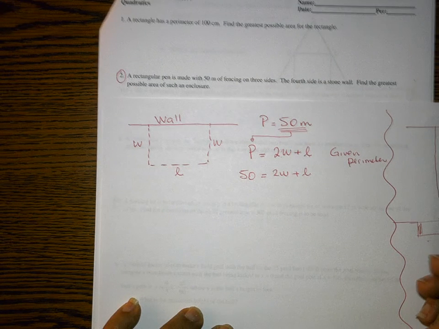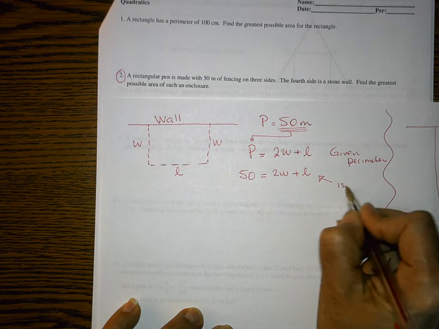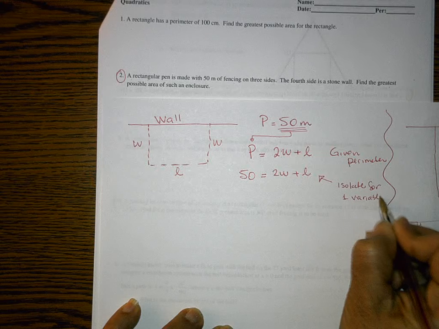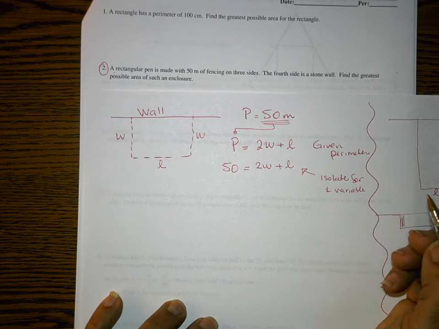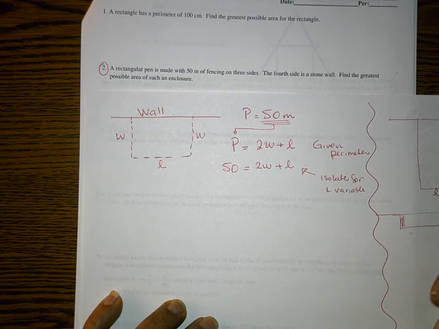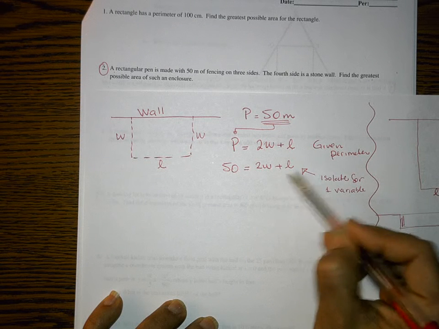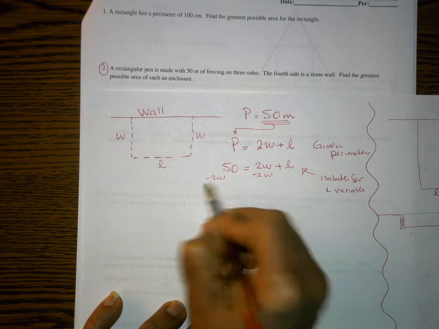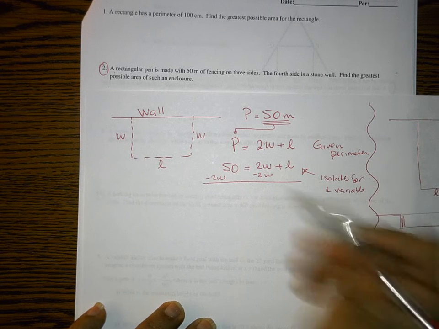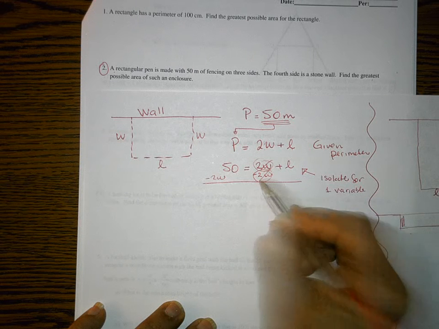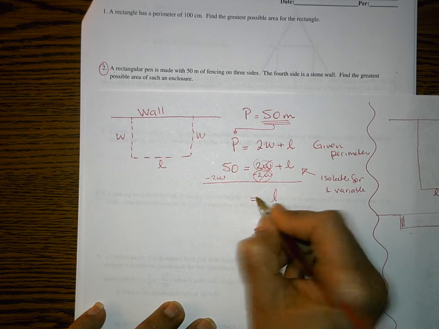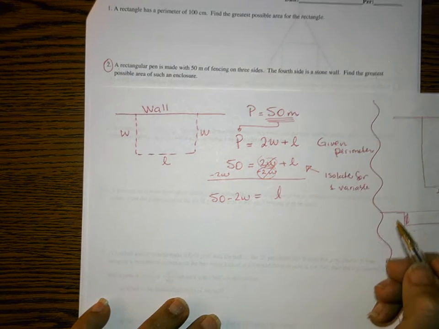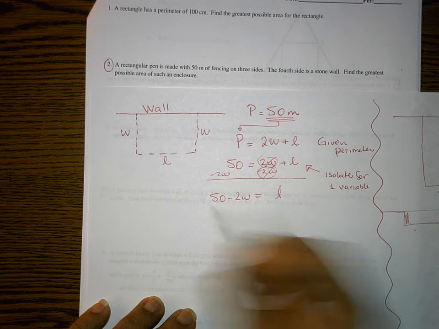Now my goal here is to isolate for one variable. I really don't care which variable you isolate, but always pick the easiest variable to isolate. To me, it's very easy to isolate for L. All I have to do is subtract 2 W's from both sides. If I subtract 2 W's, 2W minus 2W here is 0. I'll get my length all by itself, and on this side, I'll have 50 minus 2W. So there we go, I have the length nice and isolated.